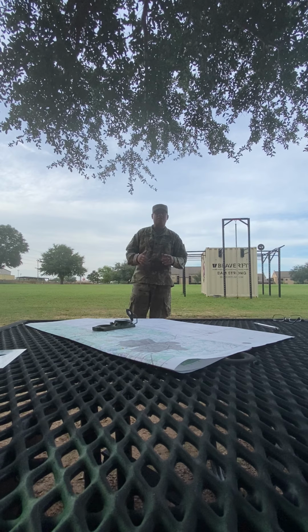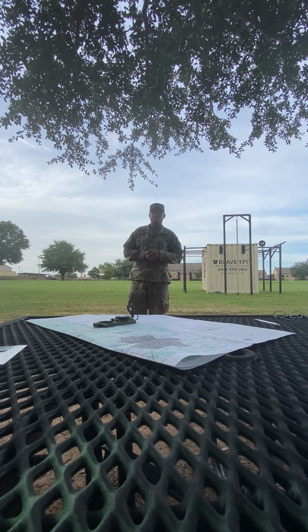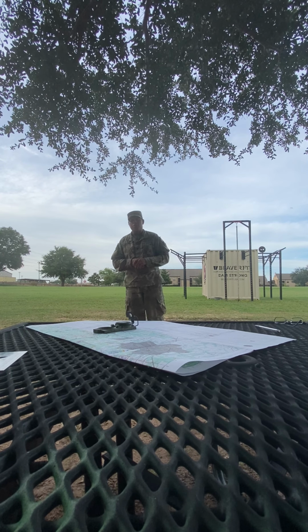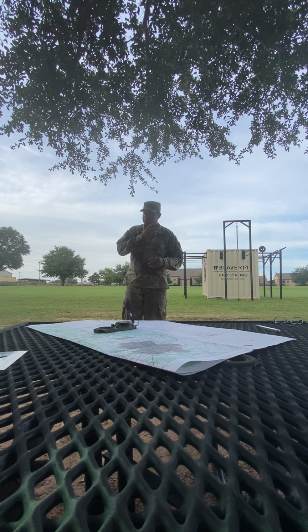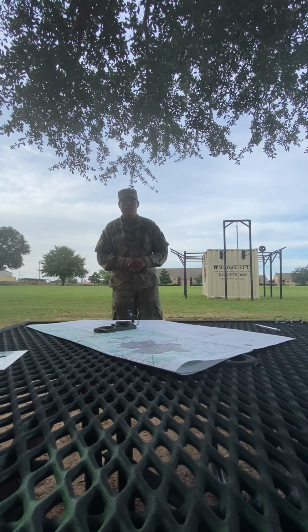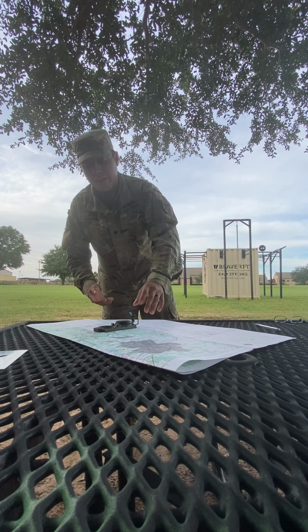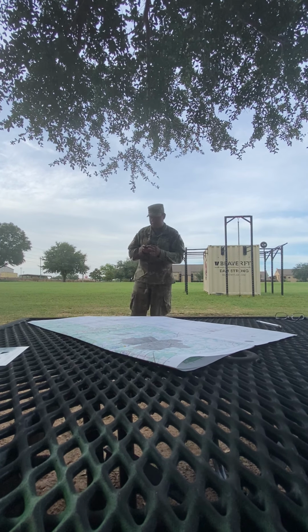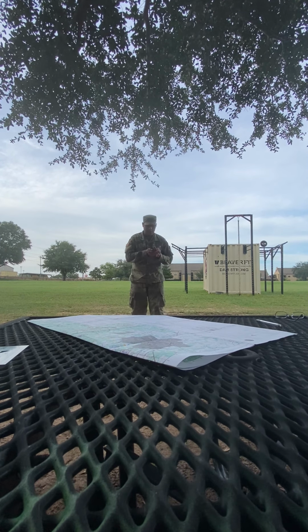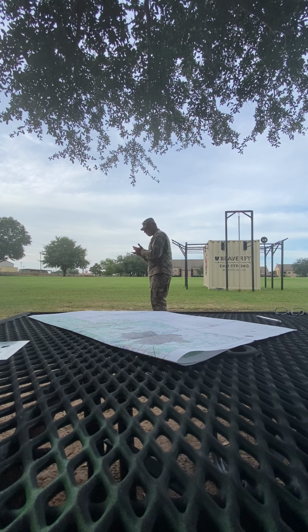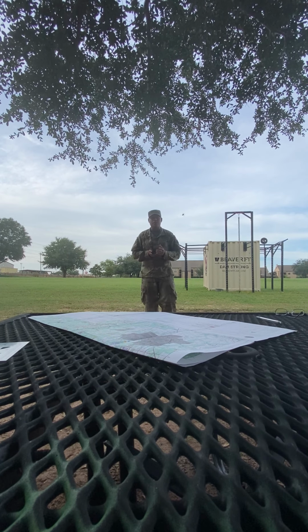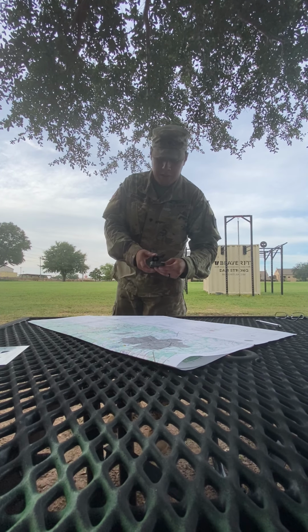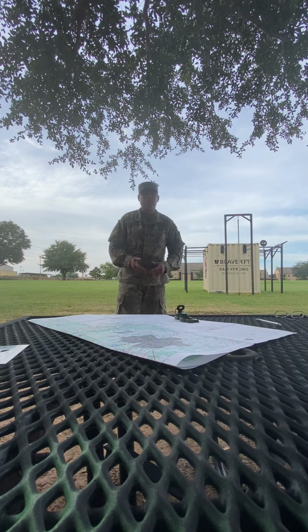Okay. Now, is there any questions? Okay. So, what do you do if you can't find your magnetic north? Well, you've got to make sure there's no damage on your compass. You've got to make sure everything's aligned and that the needle rotates perfectly and smoothly, because otherwise it can throw your magnetic north off. Any more questions?